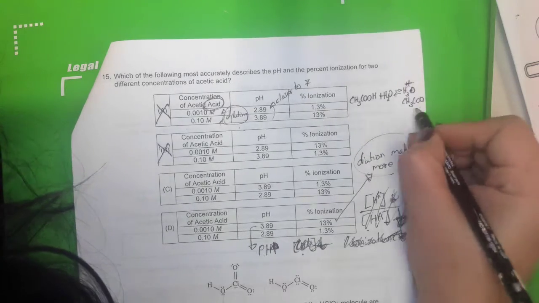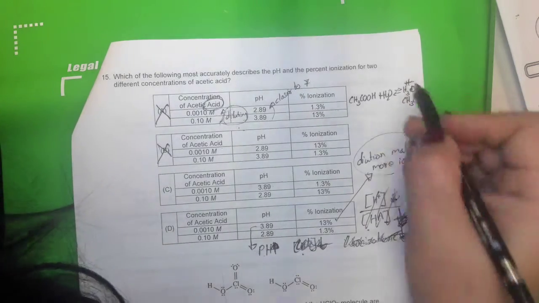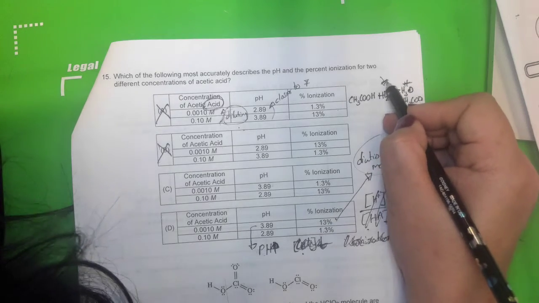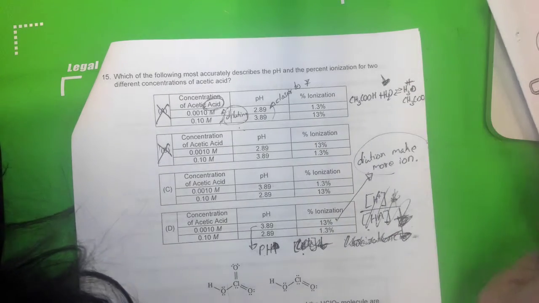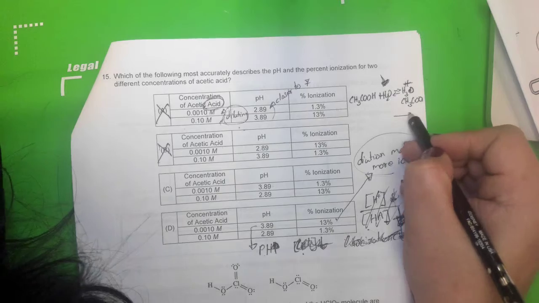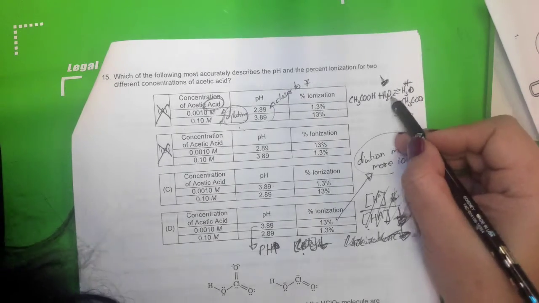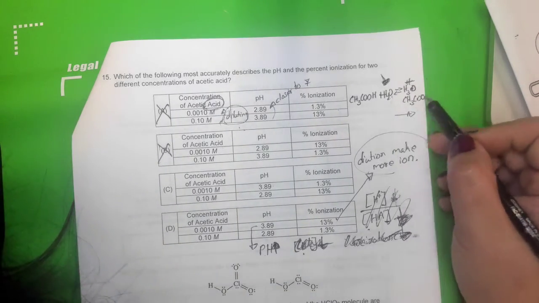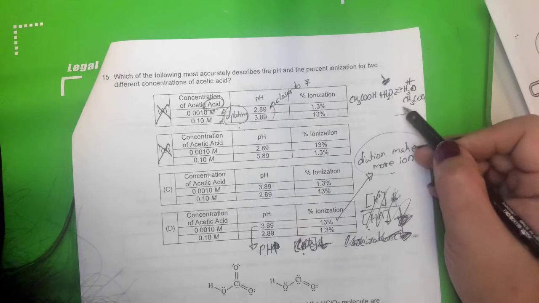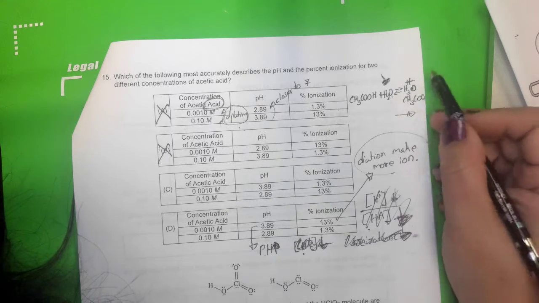Okay, so what's happening here? Well, take a look. If I add more water, according to Le Chatelier's principle, what's going to happen? It's going to go that way. More water, meaning it's going to go that way. I'm going to have more H+ ions. I'm going to go this way, right? I'm going to have these.